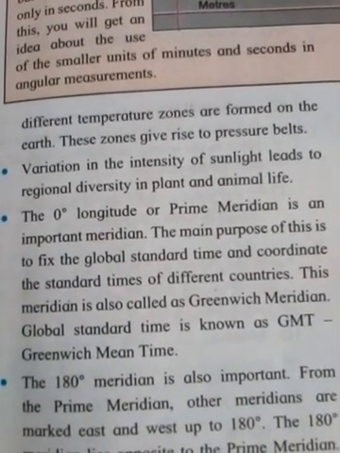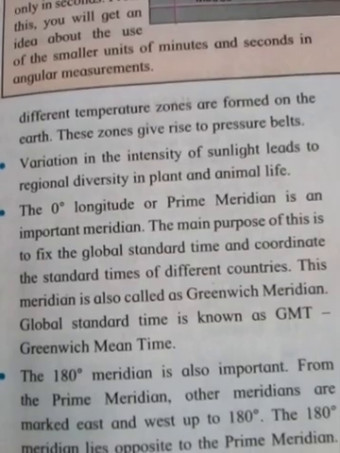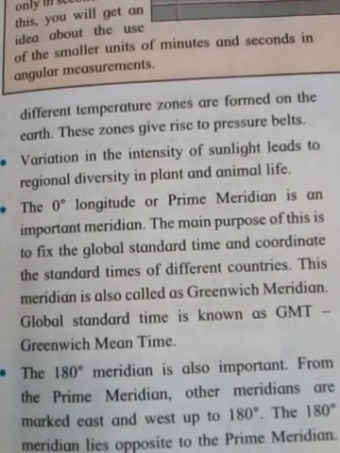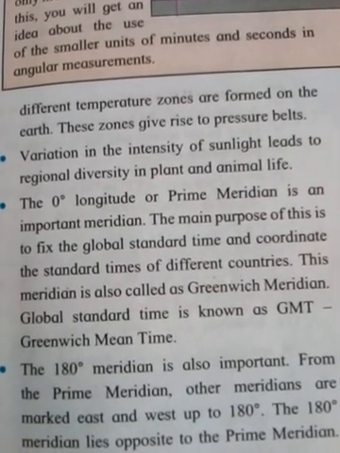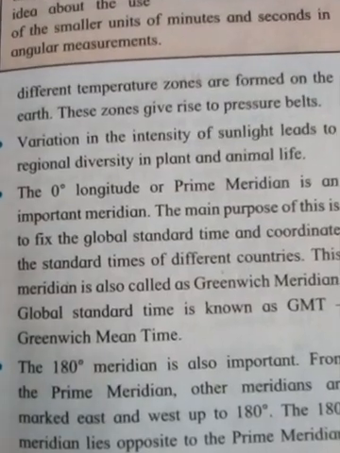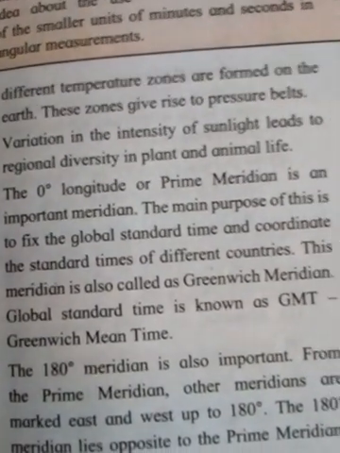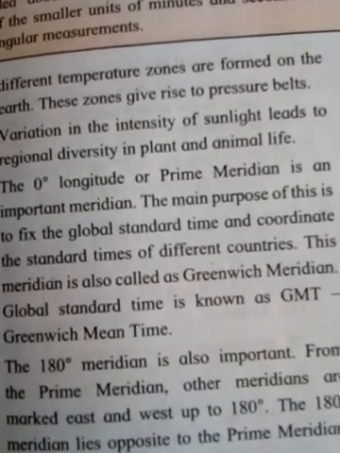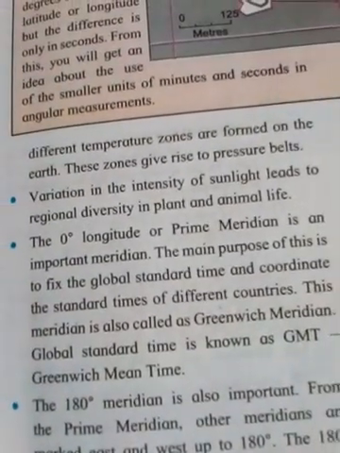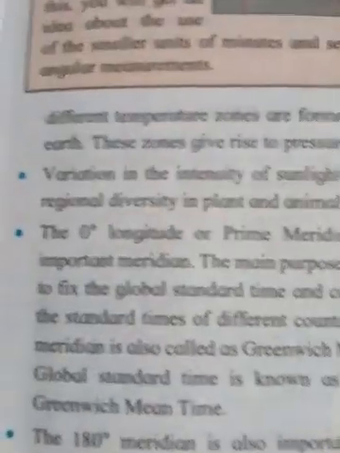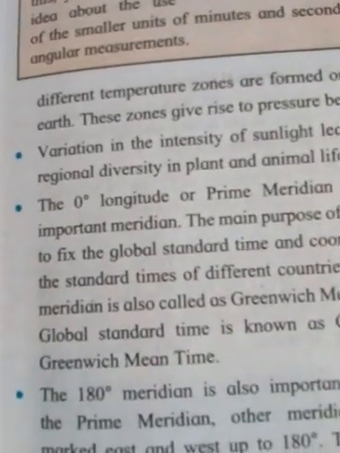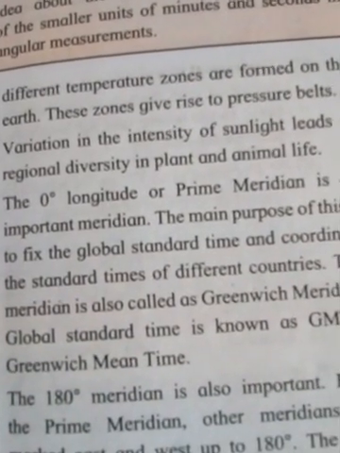Variation in the intensity of sunlight leads to regional diversity in the plant and animal life. That means the variation in the intensity of sunlight leads to regional diversity in the plants and animals.